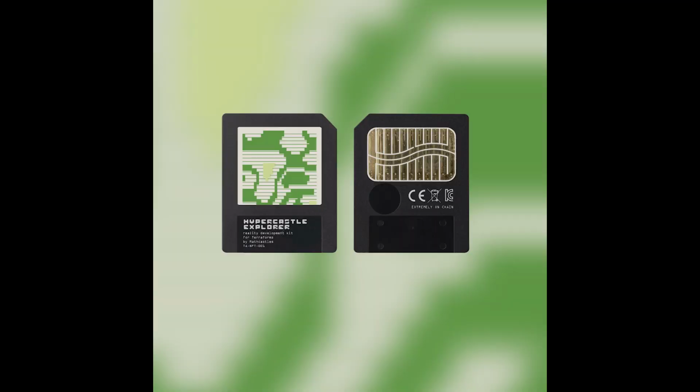Hey there, and welcome to the second devlog for Hypercastle Explorers. I'm Matto, and in this video I'm going to give you an update on our progress so far building a Unity game engine SDK for the Terraforms by Mathcastles NFT project. Let's get started.